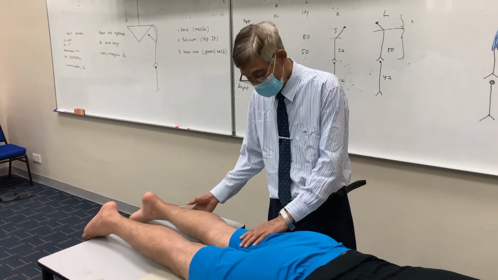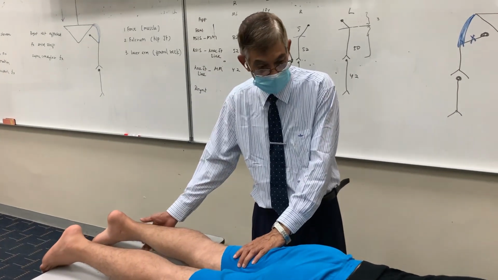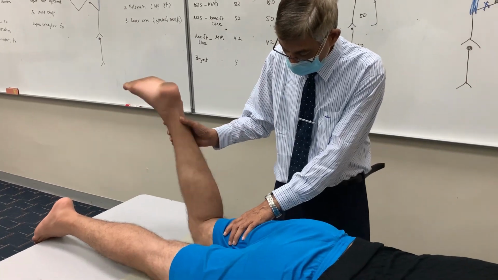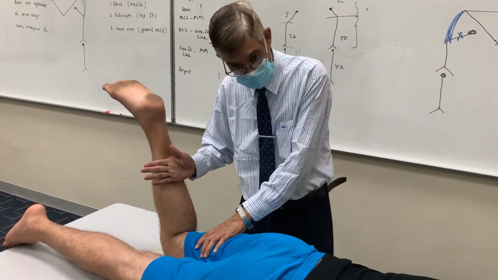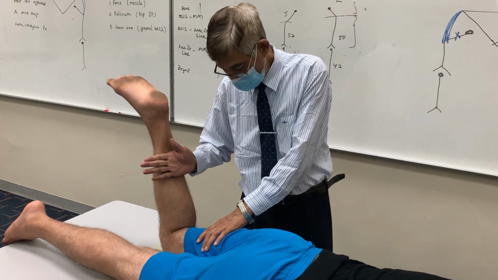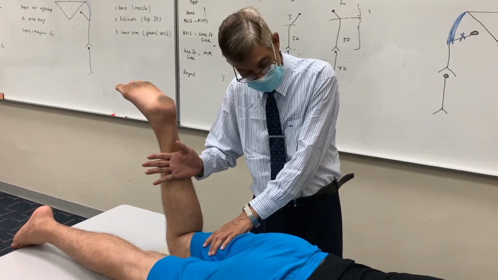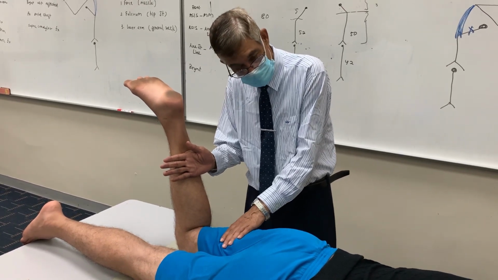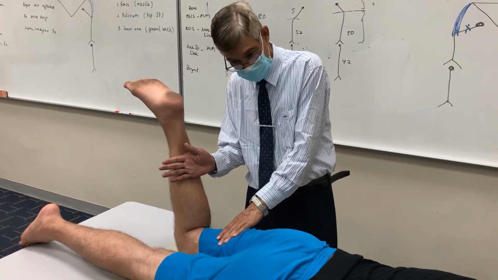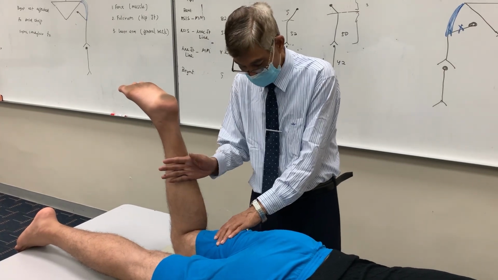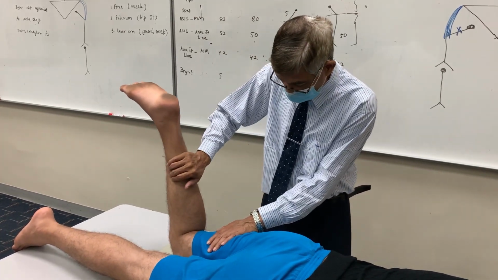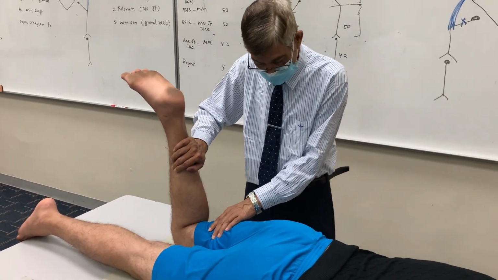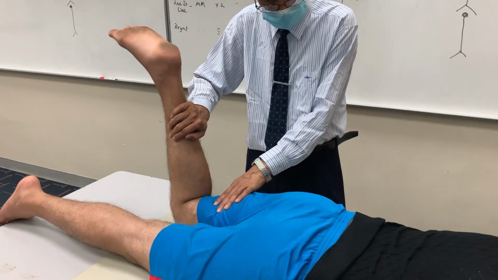After that, you can check the hamstring muscles power. Ask the patient to flex the knee against resistance. One hand you use for the resistance, the other hand feels on the hamstring muscles. In this way, you can check the hamstring muscles power, by flexion of the knee against the resistance.